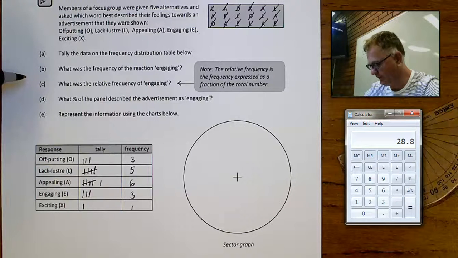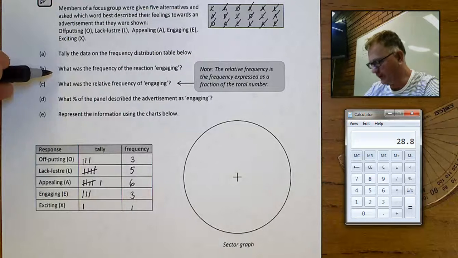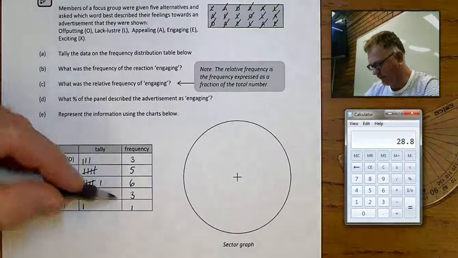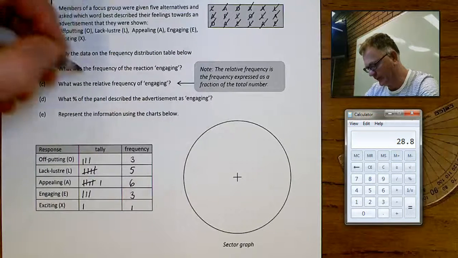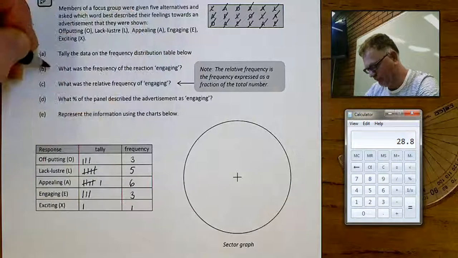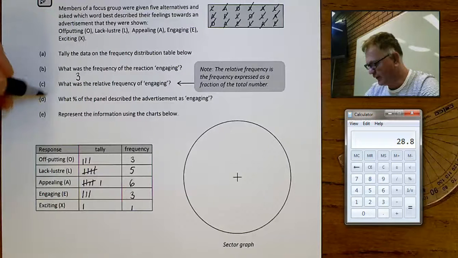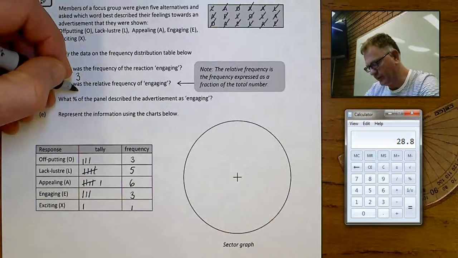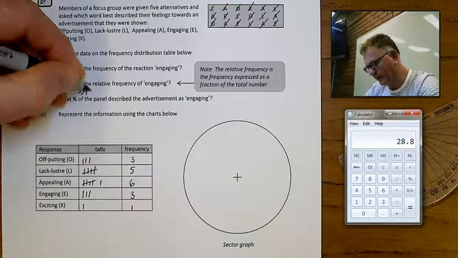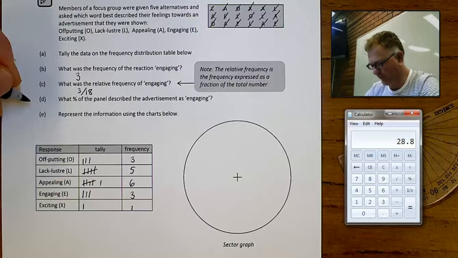Some questions here. Tally the data, we've done that. What was the frequency of the reaction engaging? There were 3 people. The frequency equaled 3. 3 people thought it was engaging. What was the relative frequency of engaging? What the relative frequency means is just expressed as a fraction out of the total number. There were 3 people that thought it was engaging out of 18 people on the panel.